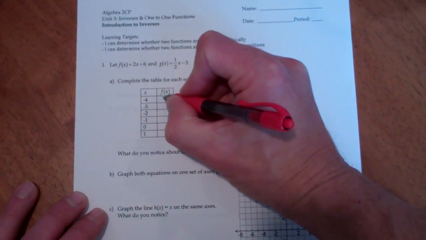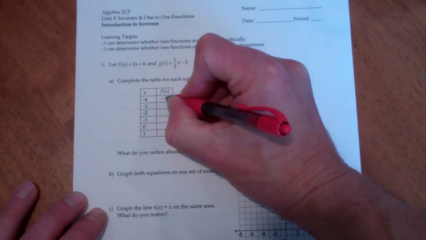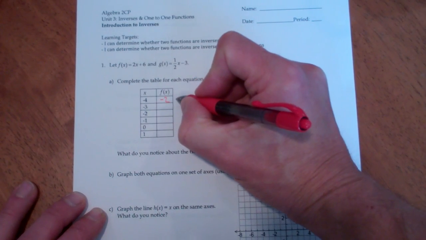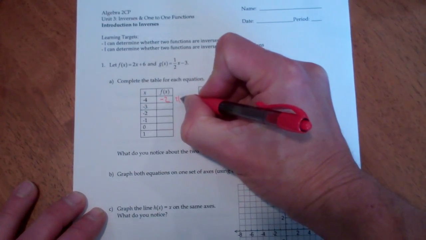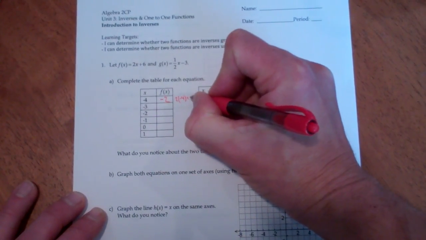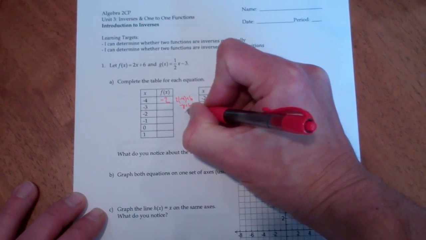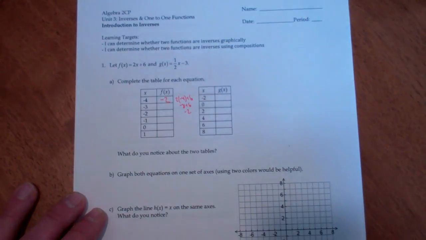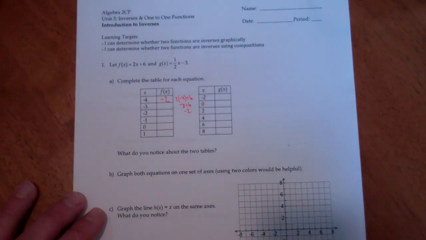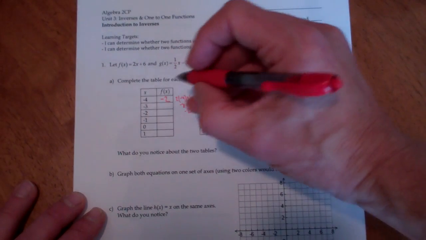-4 substituted into f of x produces an output of -2. Over on the side, if you need to, 2 times -4 plus 6 is -8, plus 6 is -2. You can do that on your calculator if you need to, or on paper.